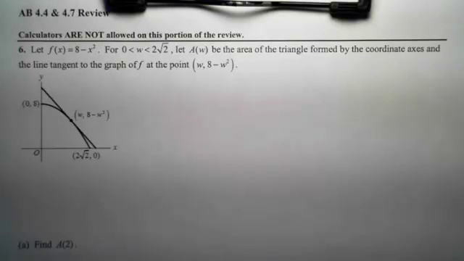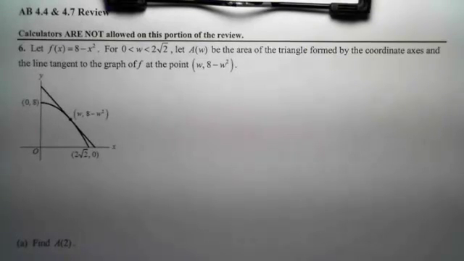This is the 4-4 and 4-7 review. Calculators still are not allowed, and this is free response number 6. So you're going to be graded a lot on the work for this, and you'll need to be able to show the process all the way through. So first, let's just read the problem.